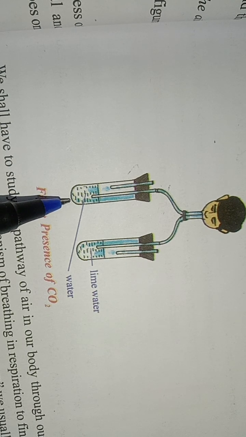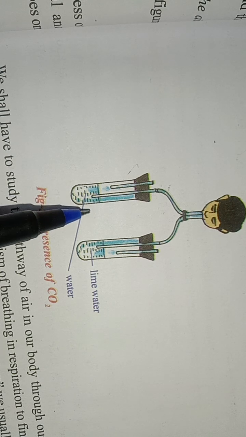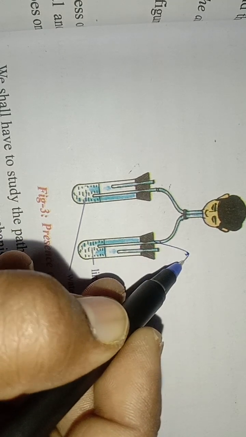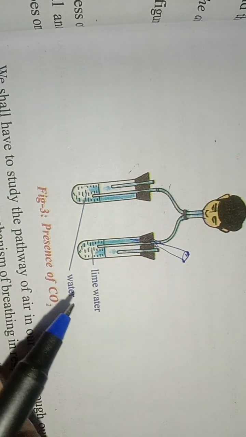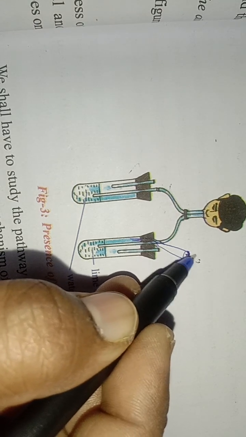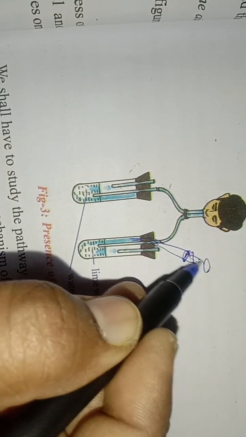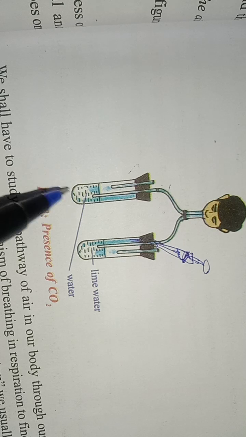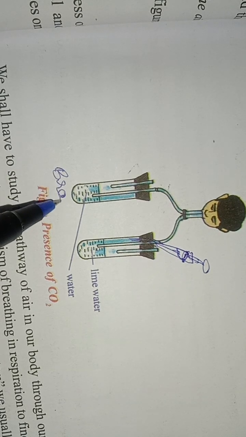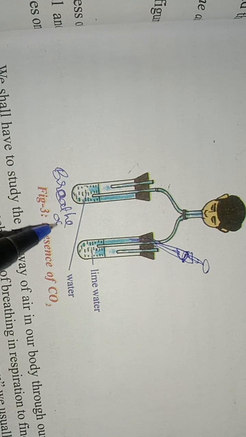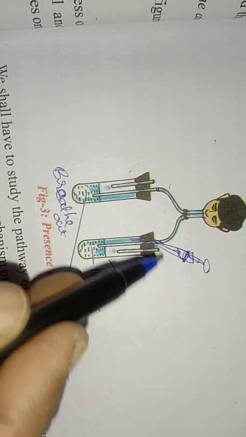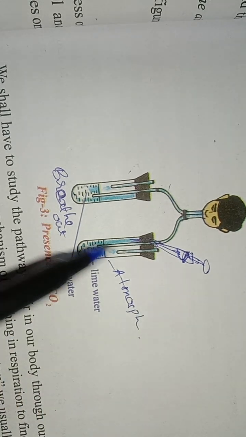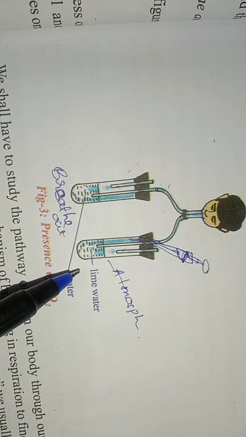When we breathe out, that air contains a higher percentage of carbon dioxide. Suppose you send air from the external environment using a syringe into the other test tube, what will happen? We are sending atmospheric air into this test tube. One is breathe out air, and here is air coming from the atmosphere. Both gases have carbon dioxide in them.